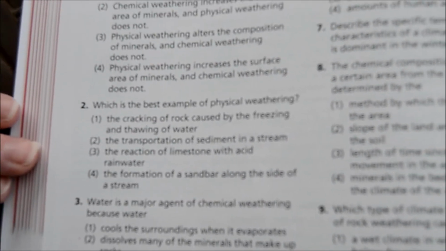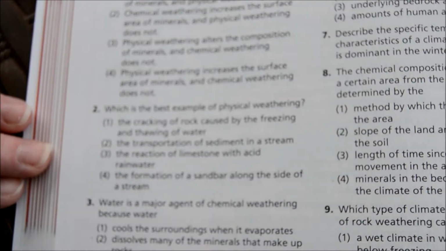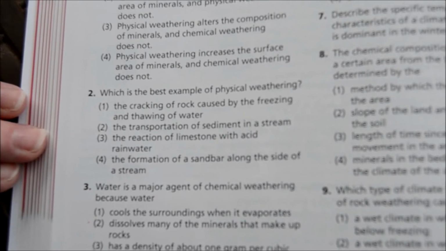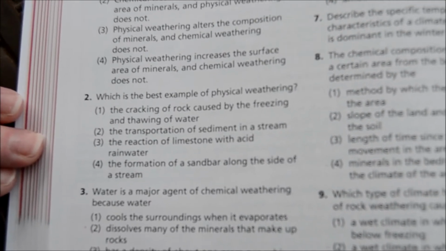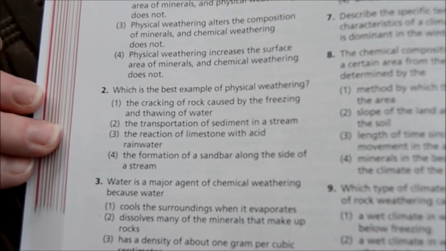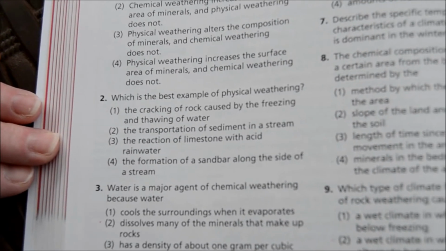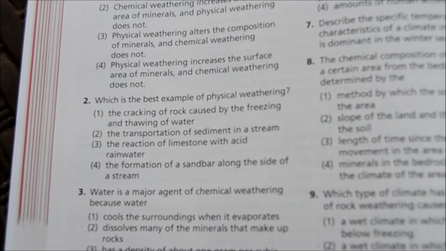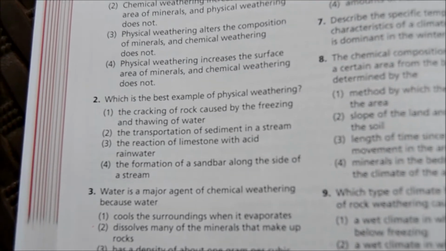Question number 2. Which is the best example of physical weathering? The answer is number 1. The cracking of a rock caused by the freezing and thawing of water. That water gets into the crack of the rock. This is perfect time of year. It freezes overnight, water expands when it freezes, pushes more pressure onto that rock, onto that crack, and that crack expands.